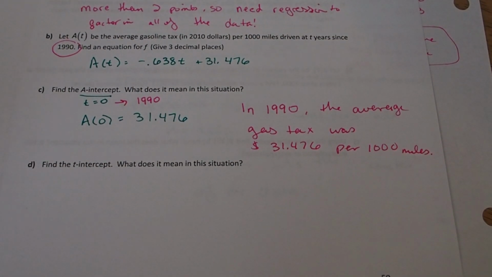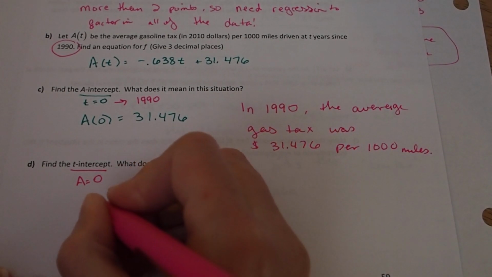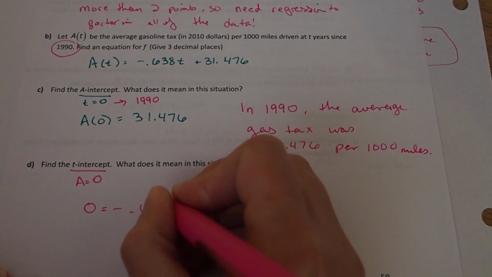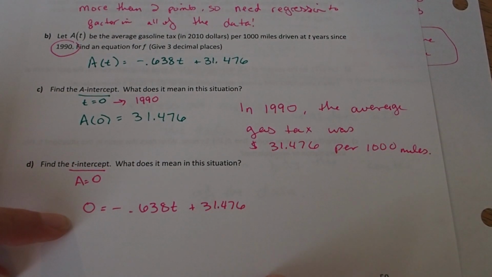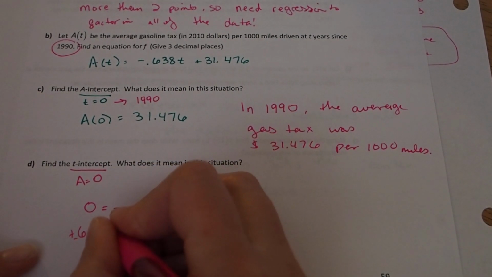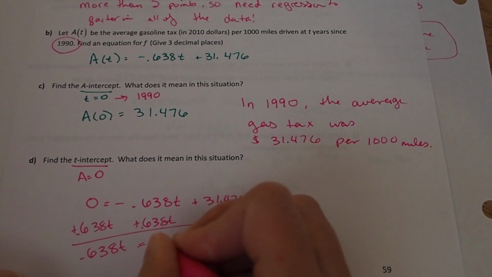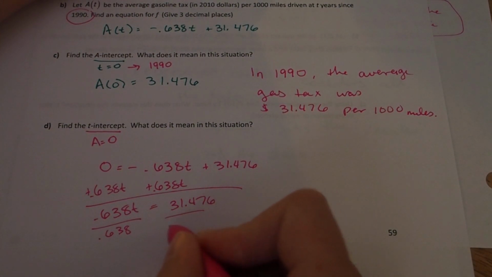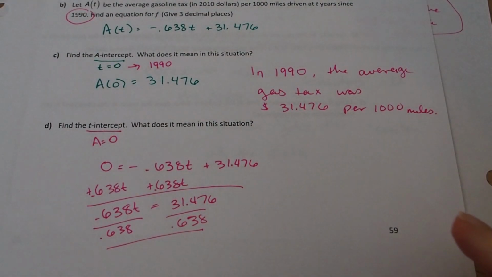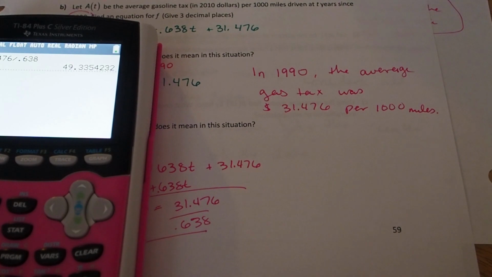And part D, find the T-intercept. What does it mean? If I want to find T, that's when A is equal to 0. So I'm going to plug 0 in for A: 0 equals negative 0.638 T plus 31.476. I'm going to solve for T. Since this side is empty, I'm going to add the 0.638 T to both sides. That way I've got 0.638 T equals 31.476. Then I want to divide both sides by 0.638 to solve for T. Take my 31.476 and divide by 0.638. Got 49.335.